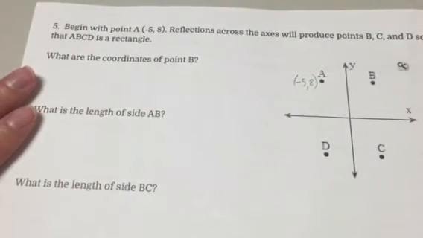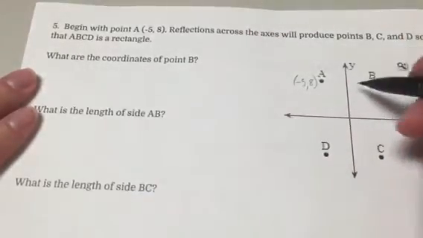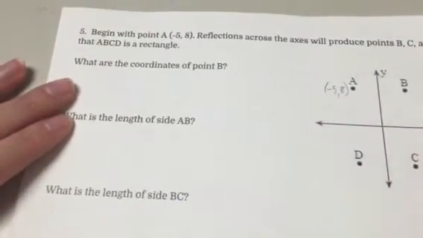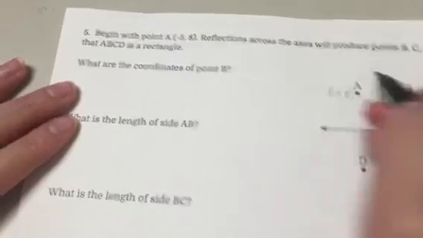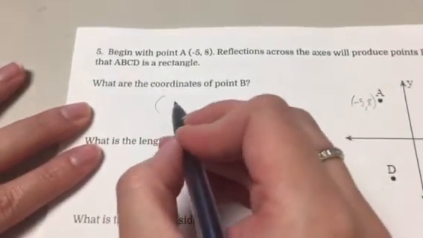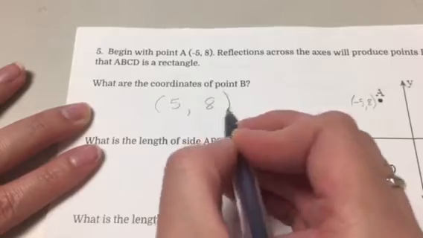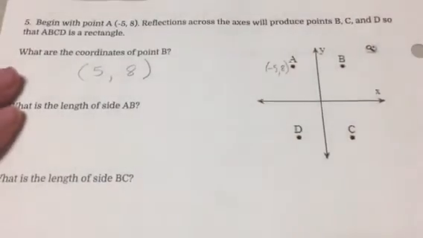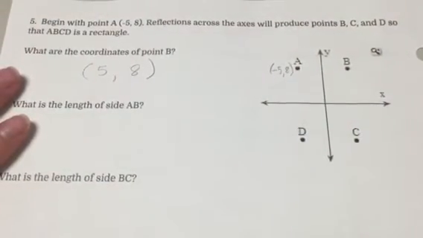And ABCD is a rectangle. So what are the coordinates of B? So if they are reflections, that means the numbers are going to stay the same. So I'm still going to have 5 and an 8. We just need to determine, is it going to be positive or negative?